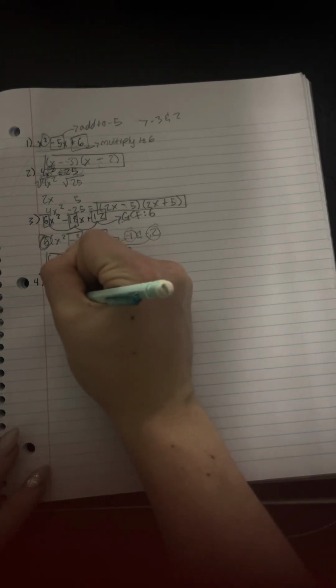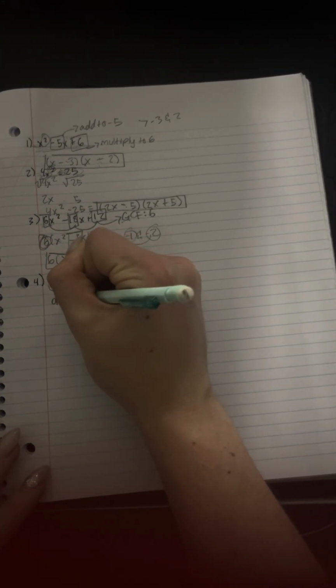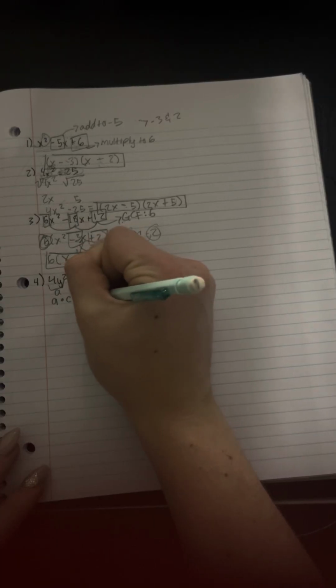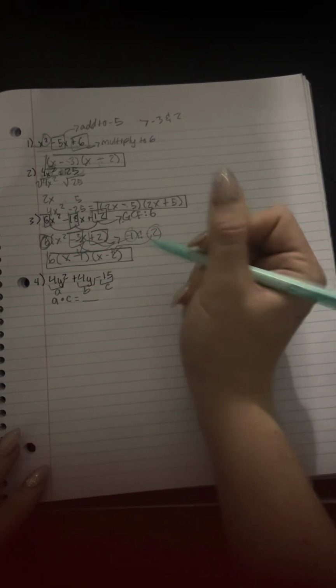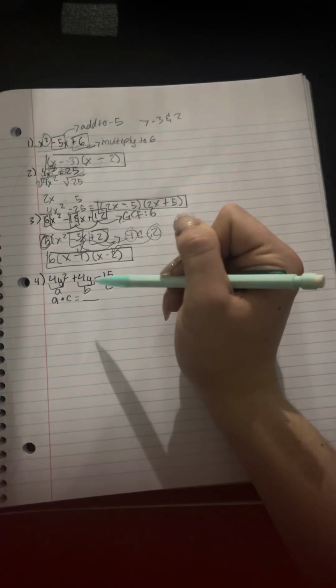So with grouping, what you're going to do is take A times C to get the number for this. So we have 4 times -15, which we know is -60. Ignore these, by the way, and you're just focusing on the numbers at the moment.